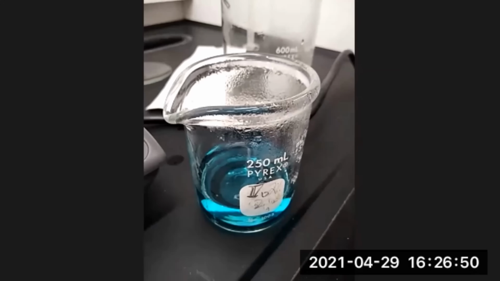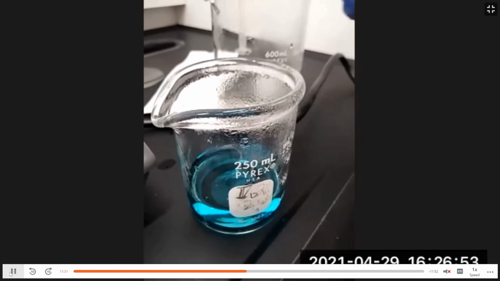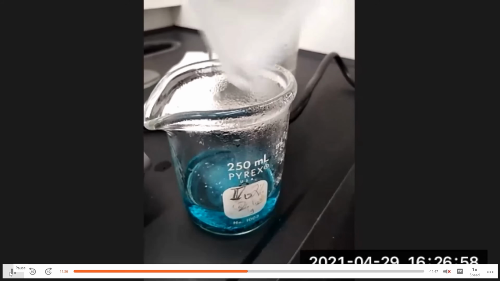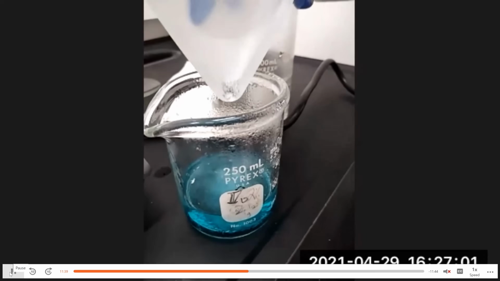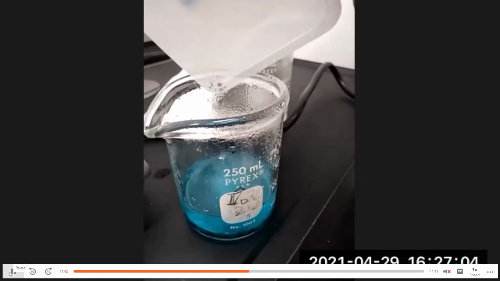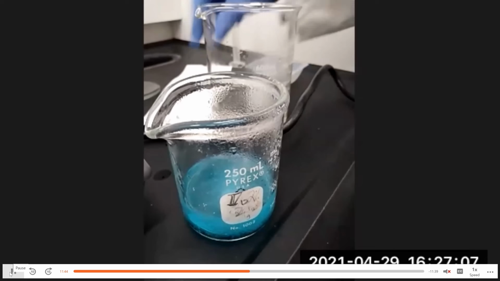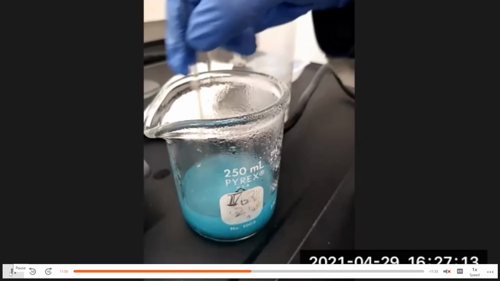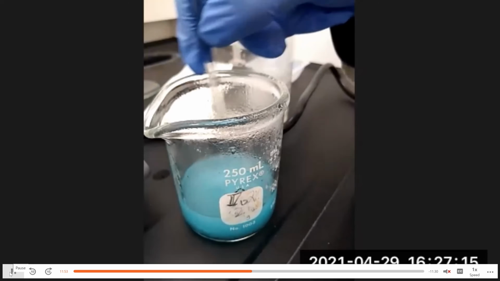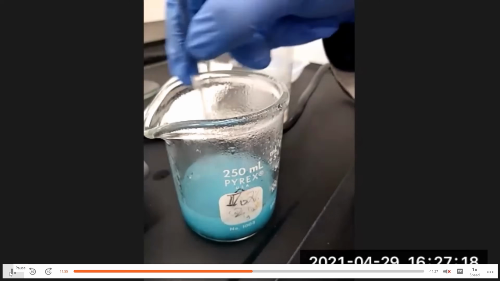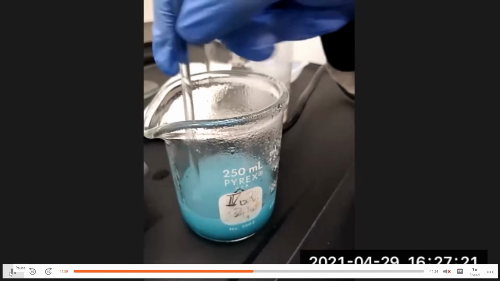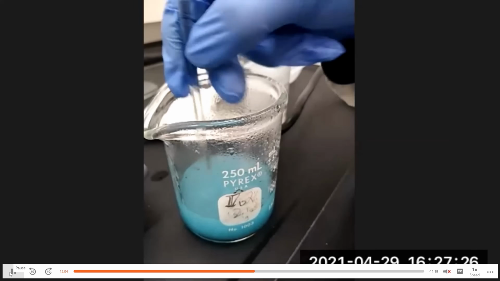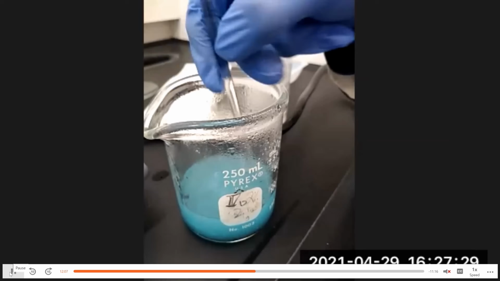Next, we're going to add the zinc metal into the solution so that we can do a single replacement reaction and exchange the copper ions for zinc ions, and the copper will precipitate out of solution. The reason that copper will be replaced by zinc is because zinc is more active than copper. So zinc will replace copper in solution. And what you should see is over time, the solution should go from a blue color to a colorless solution.